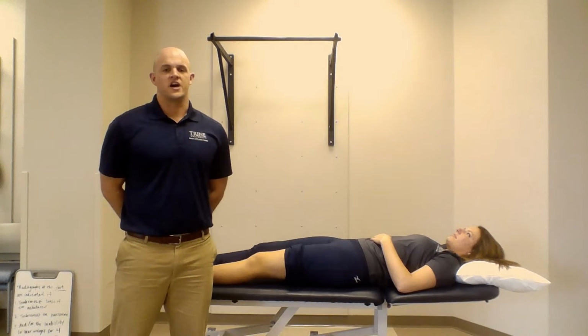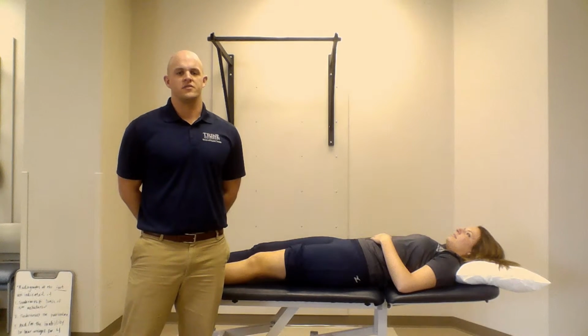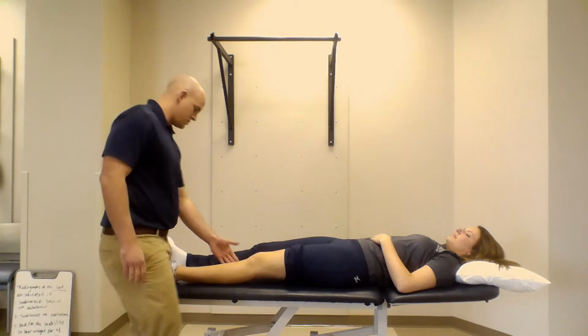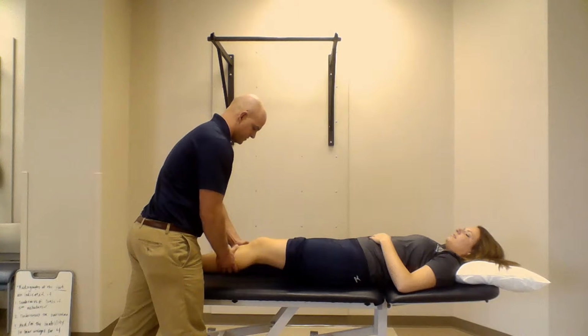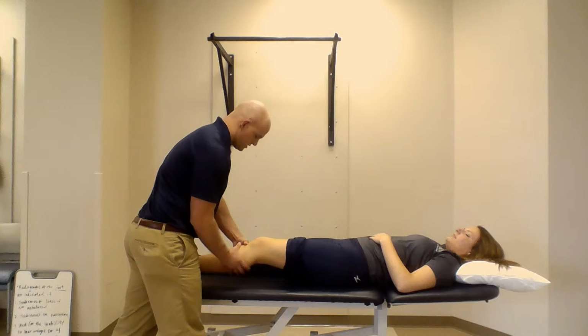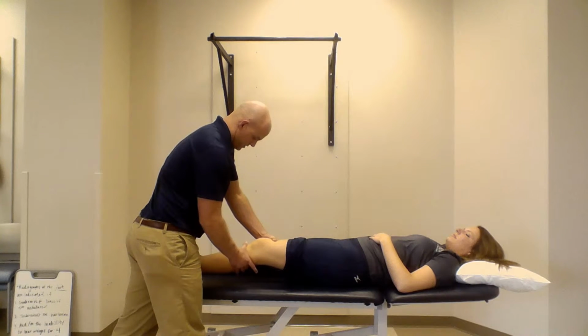Number 5, the Lachman's test to test the integrity of the ACL. The knee is positioned at about 20 degrees of flexion. Stabilize the femur, and then move the proximal tibia to look for excessive anterior translation movement.